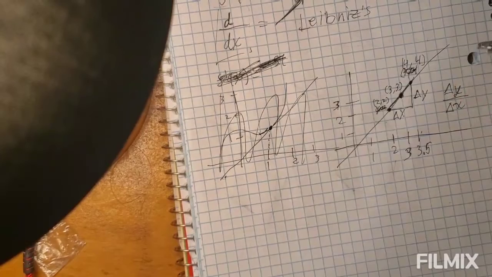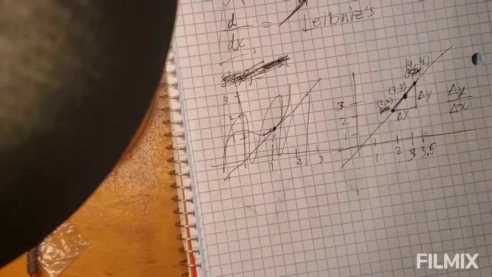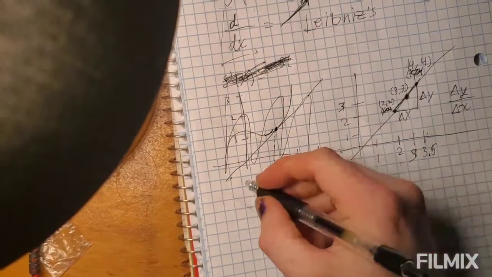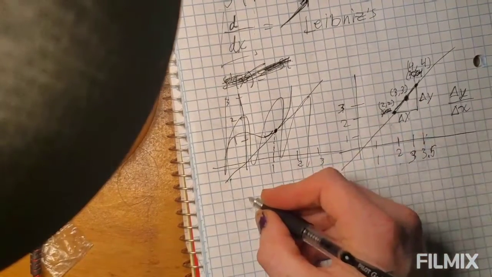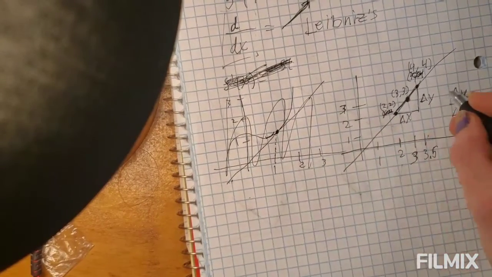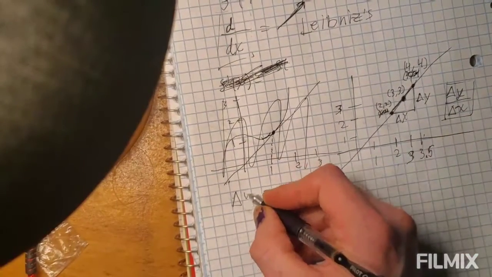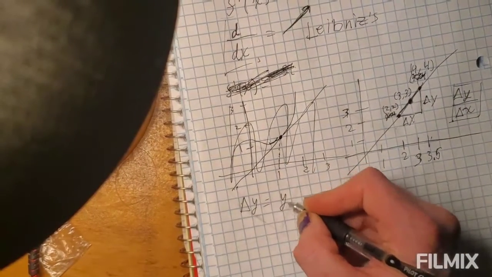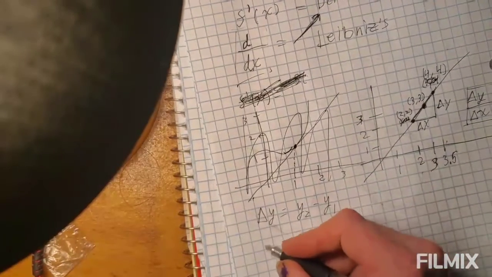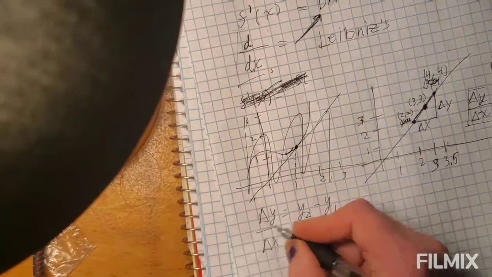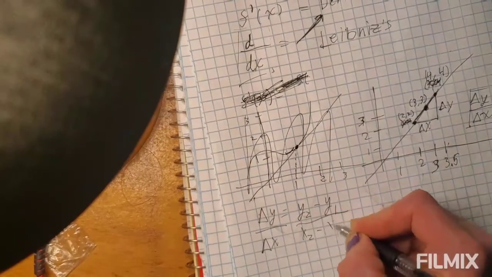And if you have, which most of you have, you'll know that the formula for a slope given 2 points is the same as this here, which we'll expand. We'll say that delta y is equal to y2 minus y1, and delta x equals x2 minus x1.